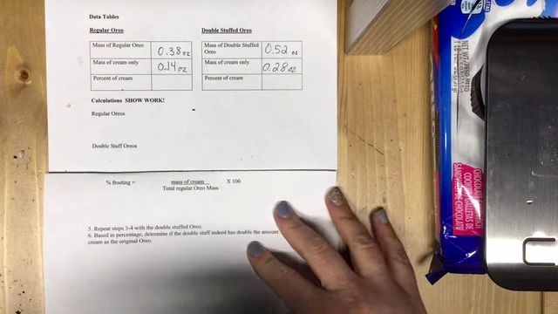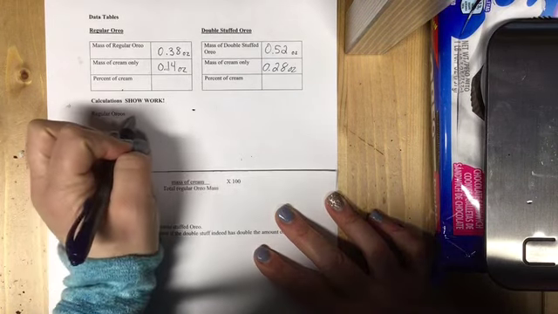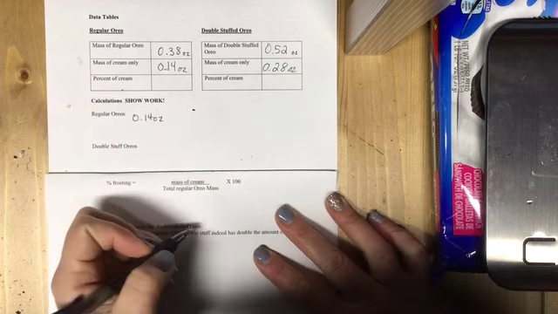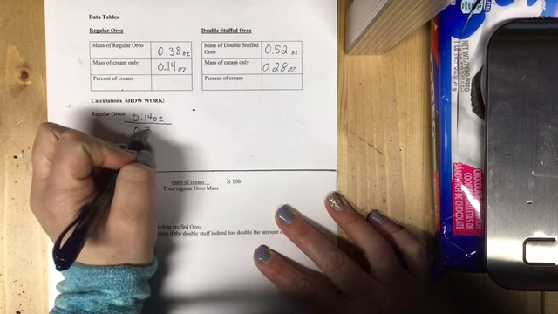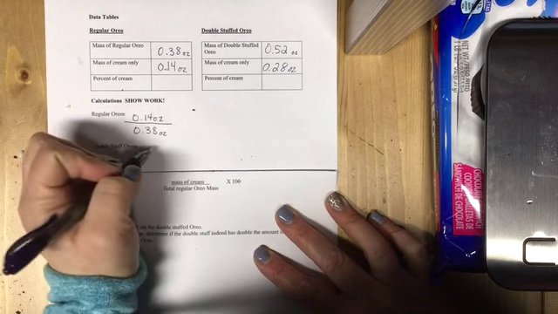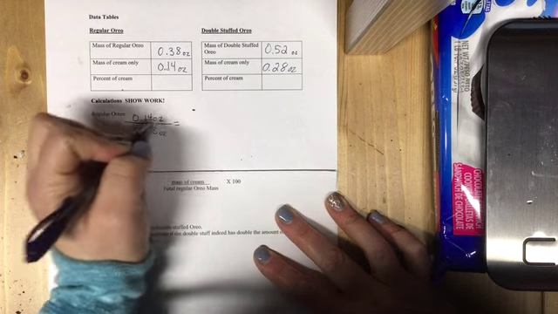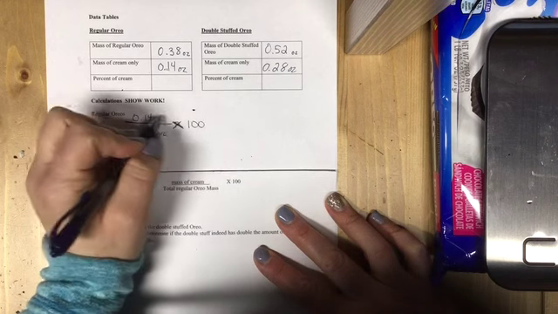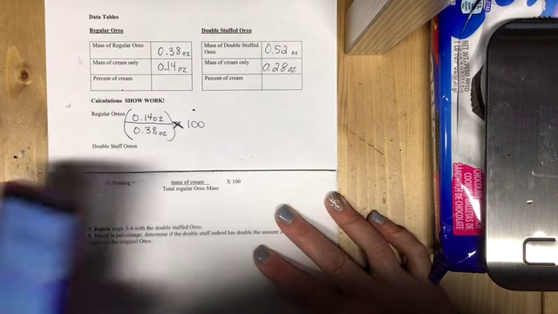So I'll show you how to set this up on your paper. All right, so the mass of your cream is 0.14 ounces, okay? The total mass is 0.38 ounces, right? So you're going to divide those, and then you're going to do your answer times 100. We'll put an X here for times, all right? Some parentheses there, so the math teachers are happy with me, all right?